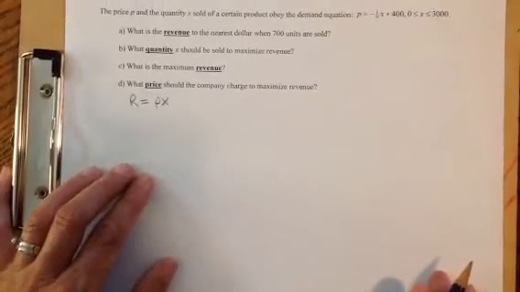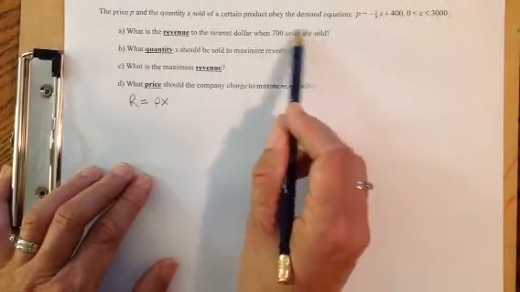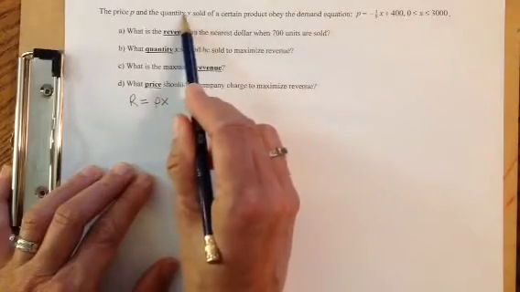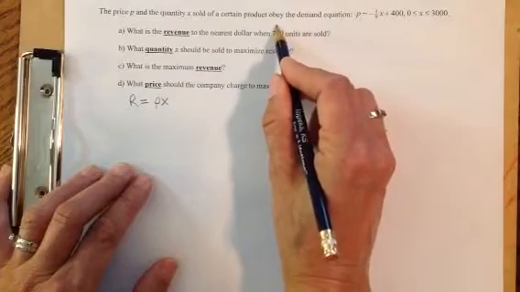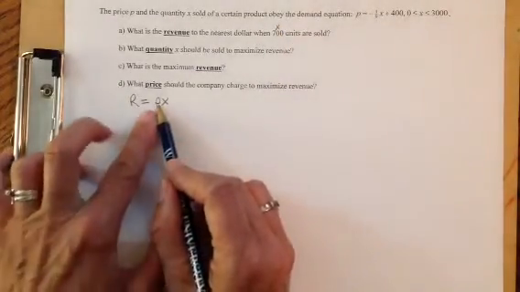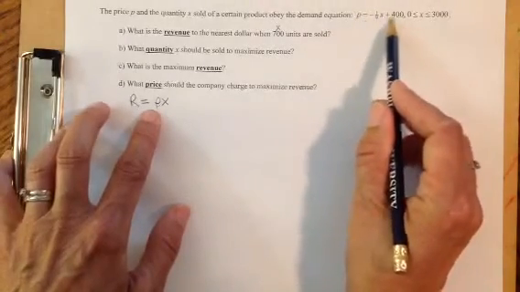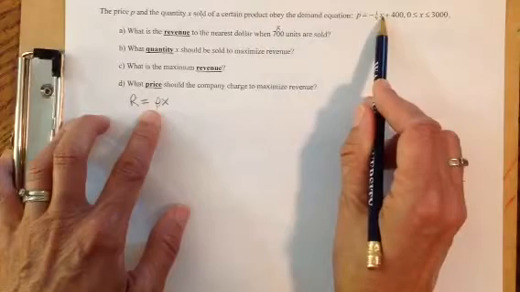Okay, now I specifically want this for selling 700 units. So what does that represent? X is the number of units sold, so this is going to be my X value. What am I going to do about P? I have a formula for P, and the formula again uses X, which I'm going to use 700.